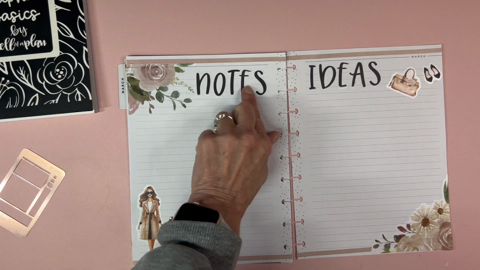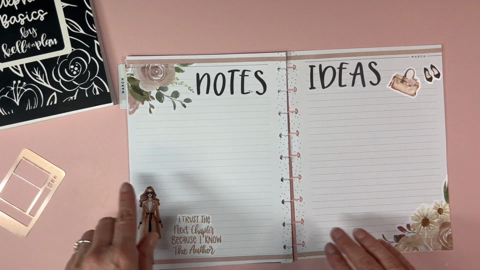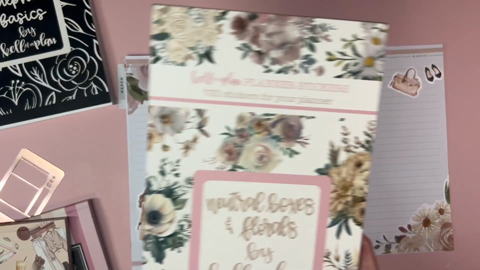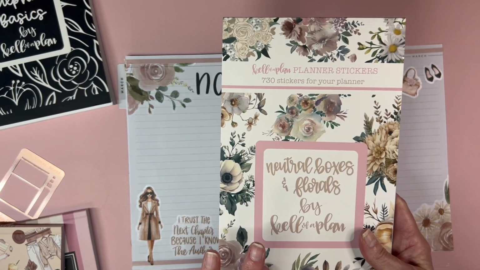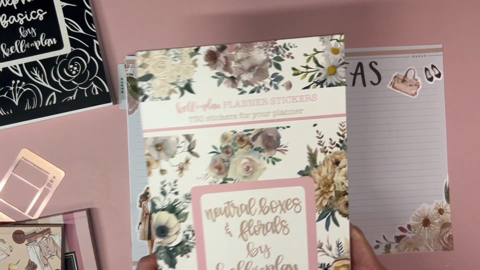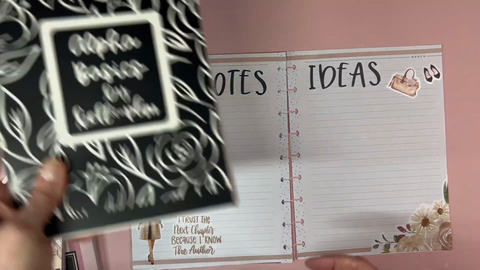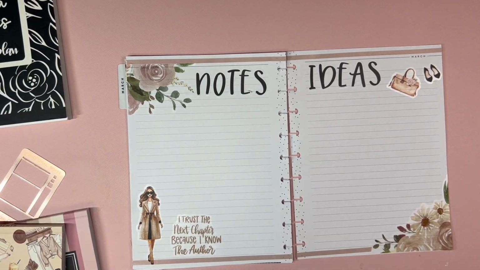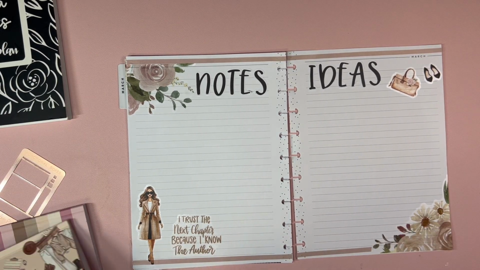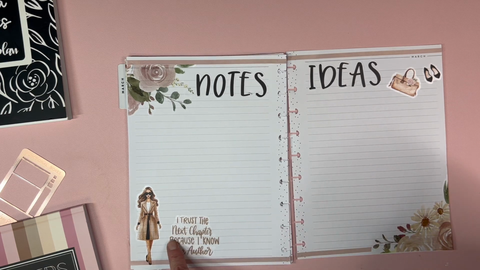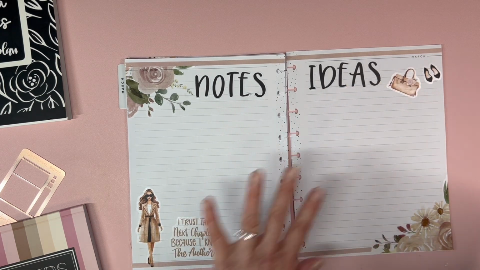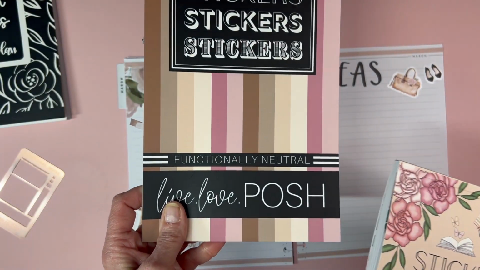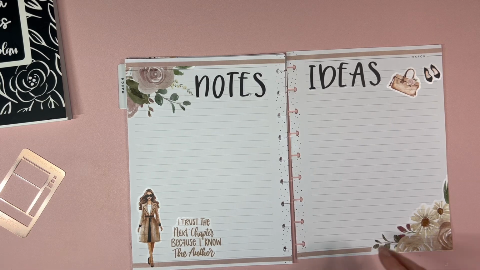So I used the neutral boxes and florals. I continued to use that with these last few pages from Kell of a Plan. And I also used Alpha Basics, the original from Kell of a Plan, which I love. I love these books. Then I went back into the neutral elements of Love Posh and added the doll and the icons and that kind of thing. And the quote sticker comes out of the functionally neutral book. So that's all we've done.